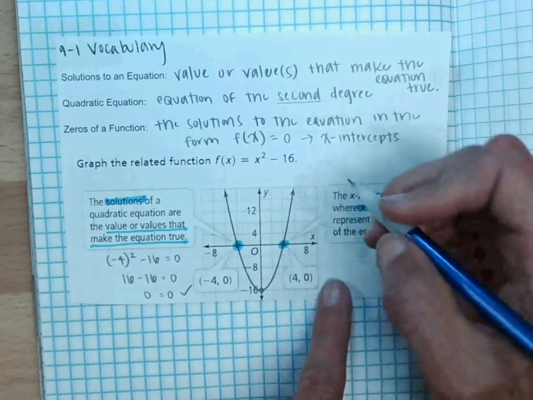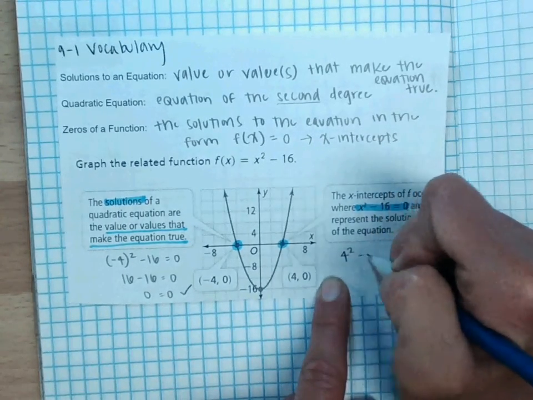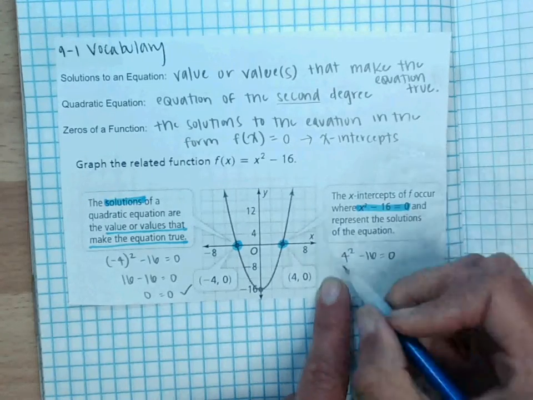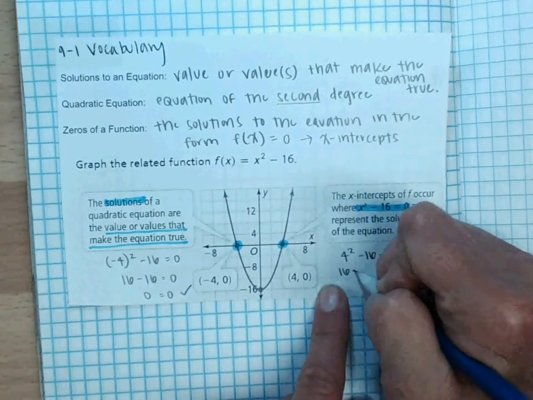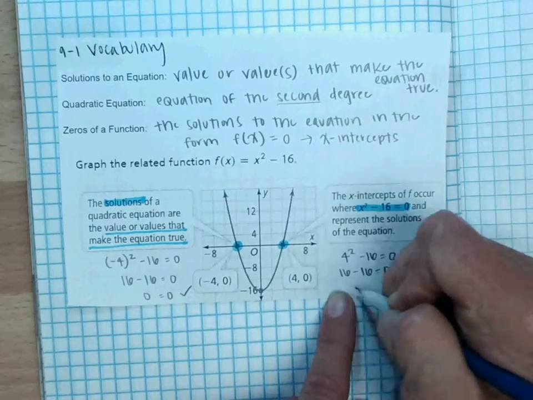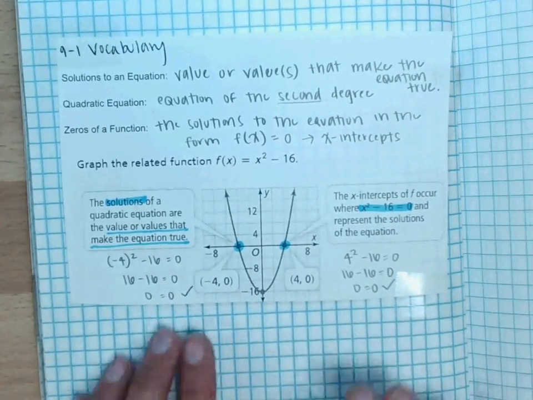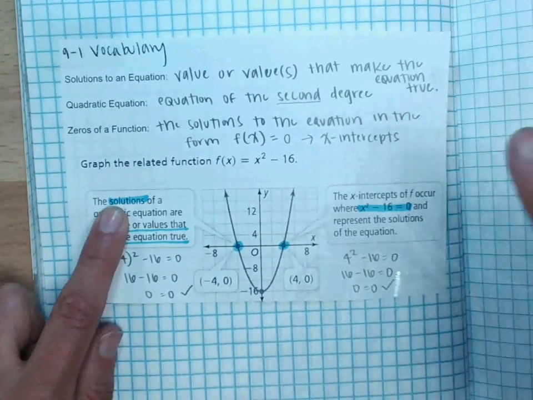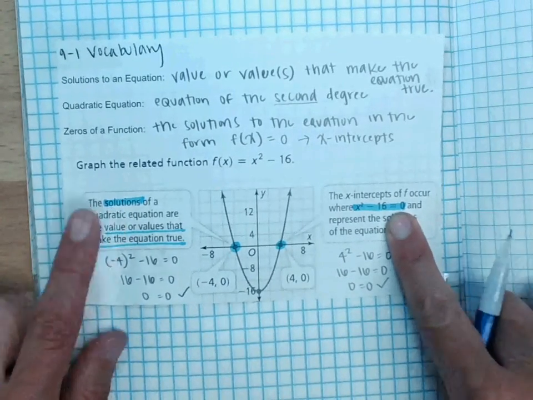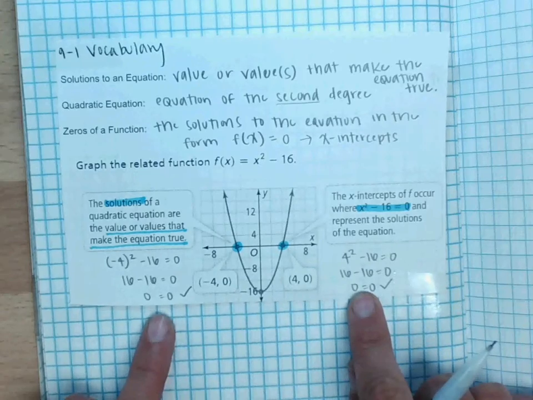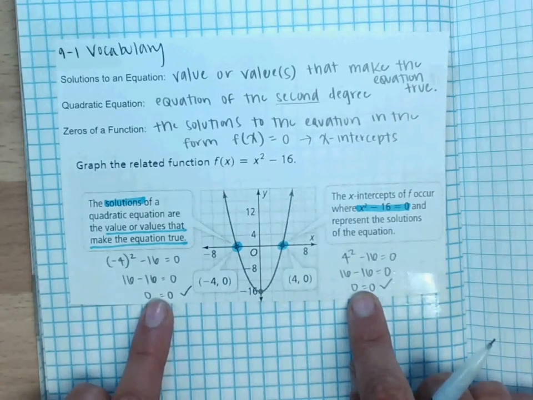If I plugged in 4, 4 squared is also 16. 16 minus 16 is 0. So it also works. So we know that these are solutions to this equation because when we plug them in, we get a true statement.